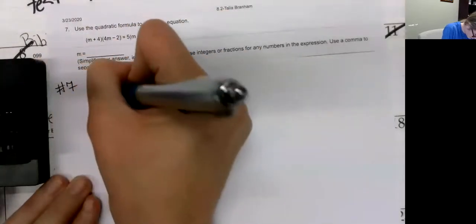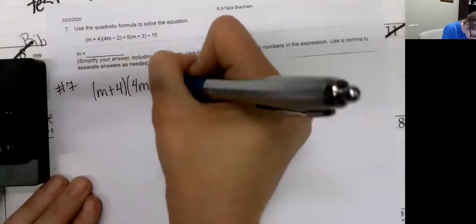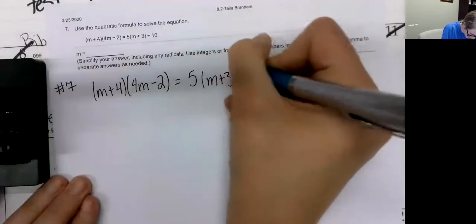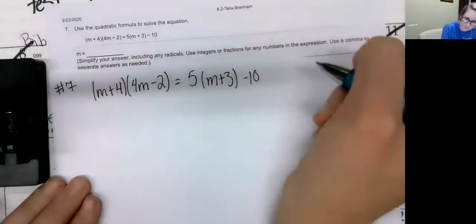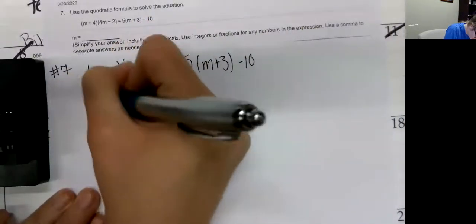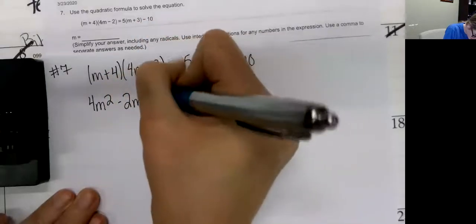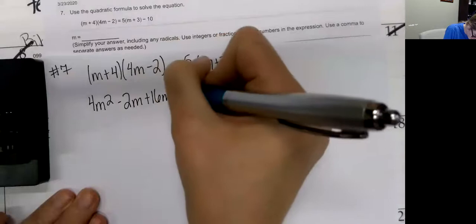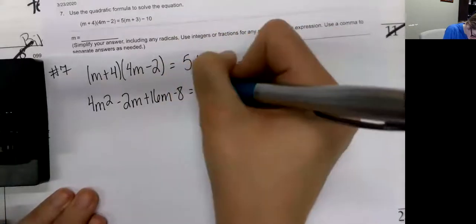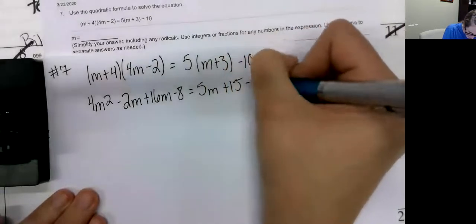So number 7, we have m plus 4 times 4m subtract 2 equals 5 times m plus 3 subtract 10. So let's start FOILing. So we'd have 4m squared subtract 2m plus 16m subtract 8 equals 5m plus 15 subtract 10.